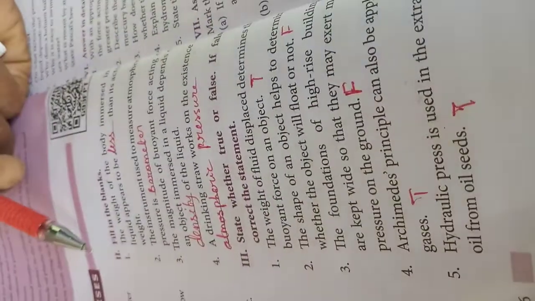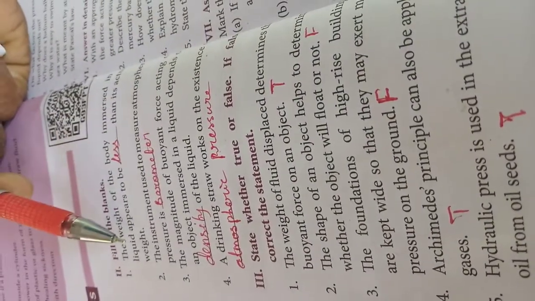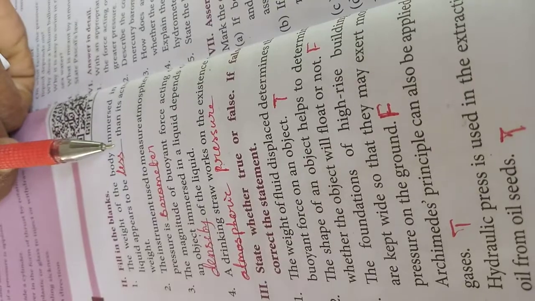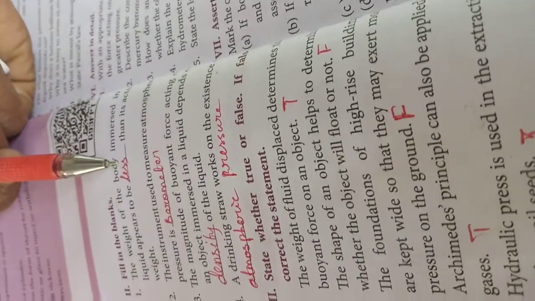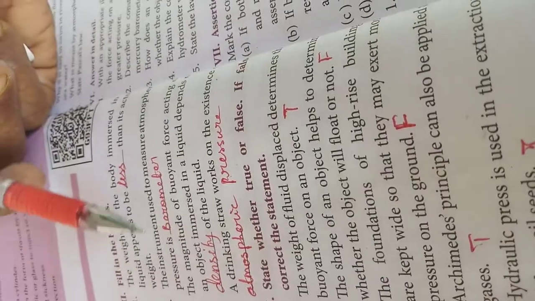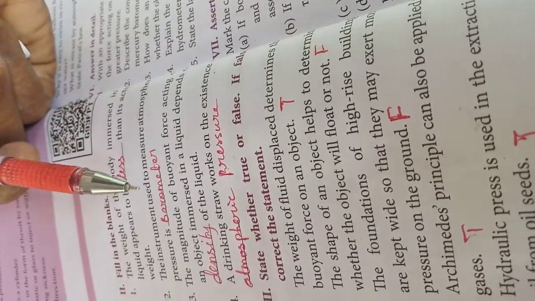Now, Roman numeral 2, fill in the blanks. The weight of a body immersed in a liquid appears to be less than its actual weight. The answer is less. Second one, the instrument used to measure the atmospheric pressure is barometer.